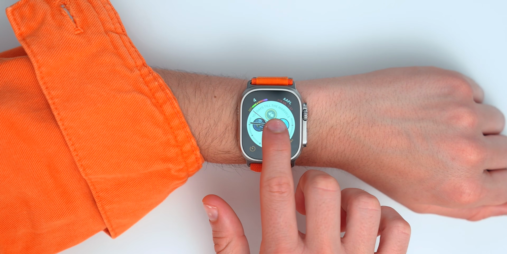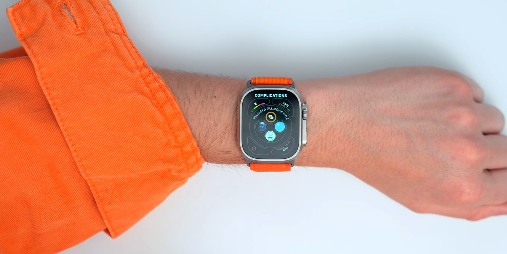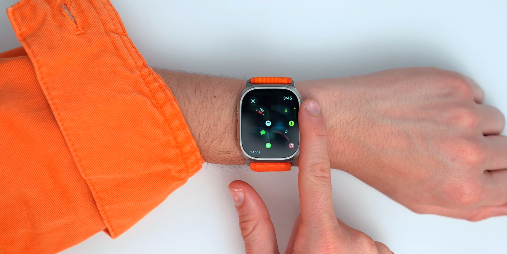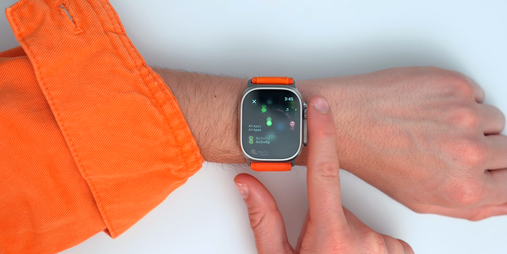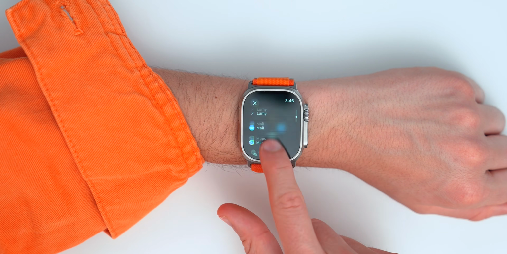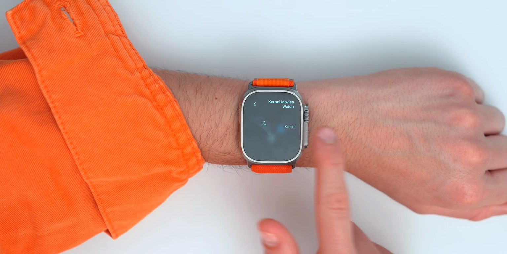Apple has also changed the complications view. So if we tap on edit and tap this right here, this menu is brand new and it will give you featured complications that you can add to the watch face of your Apple Watch. Then if you scroll down, you'll be able to see a bunch of different ones. So we can tap on Kernel, for example, and we can see how many days are left for upcoming movies. All of that view is brand new.